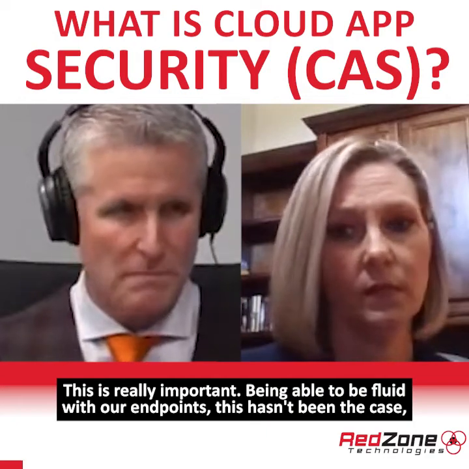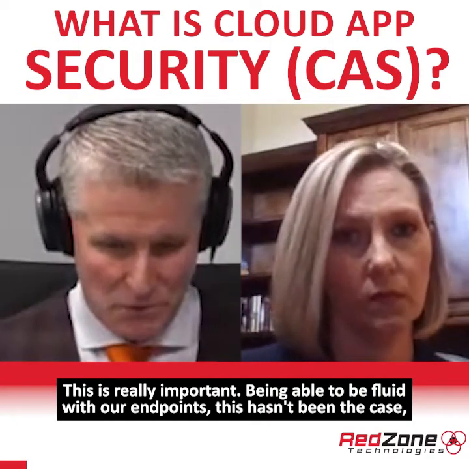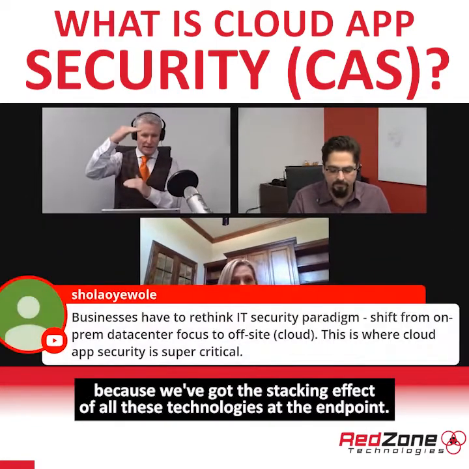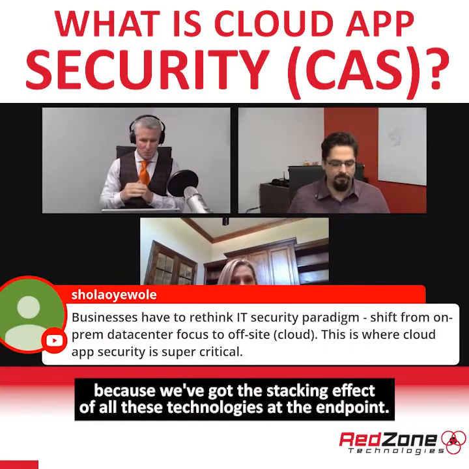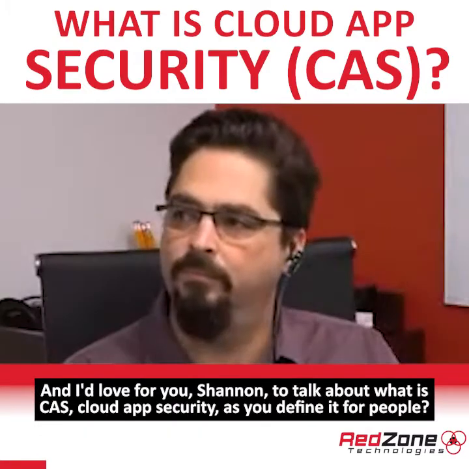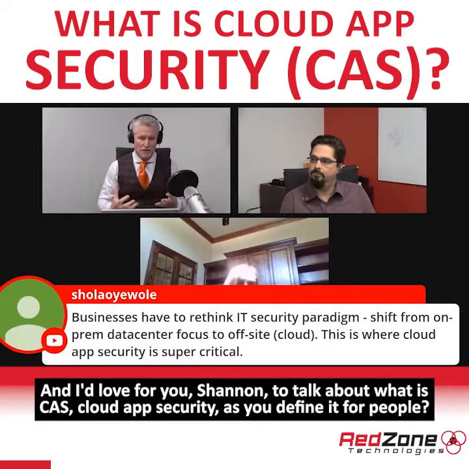This is really important, being able to be fluid with our endpoints. This hasn't been the case because we've got the stacking effect of all these technologies at the endpoint. And I'd love for you, Shannon, to talk about what is CAS, Cloud App Security, and as you define it for people.